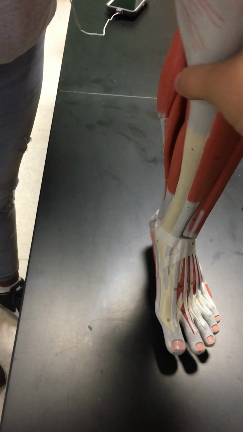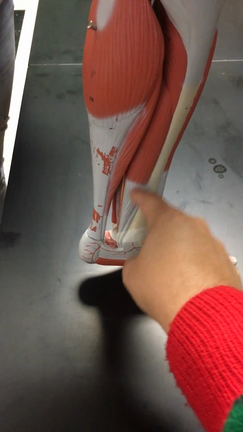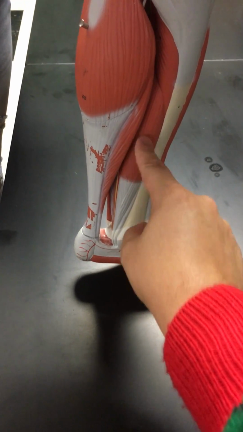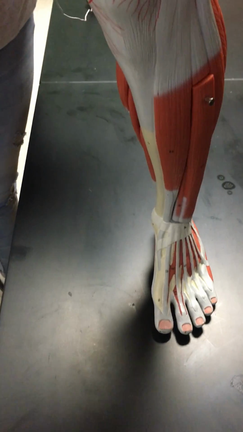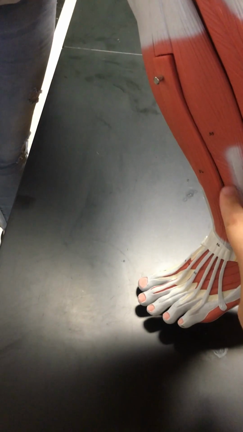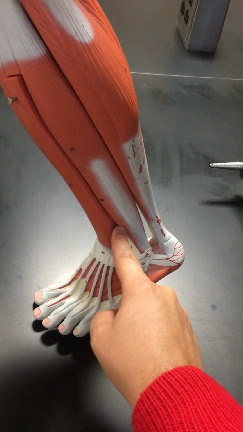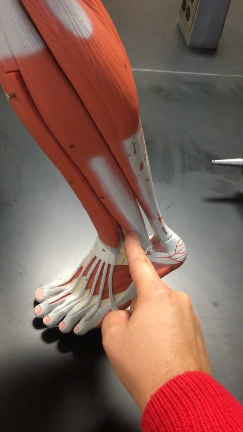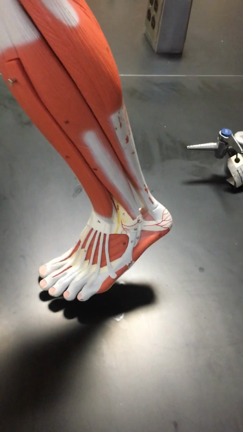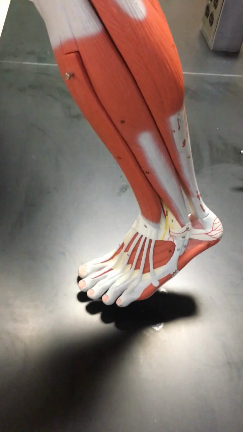And actually, let's go back here. So again, make sure that you don't have any confusion on this muscle. That's medial. And then the muscle here, the fibularis longus and the fibularis brevis muscles, are on the lateral side. Okay, and that's it. All right.